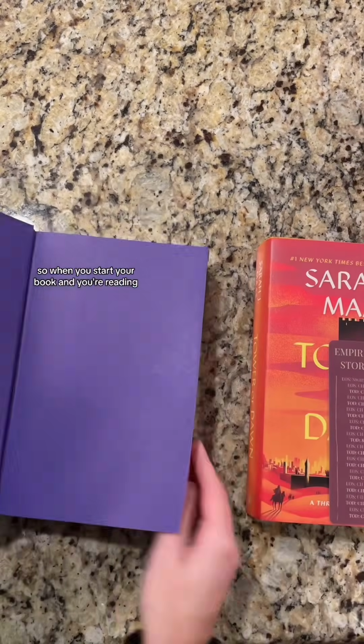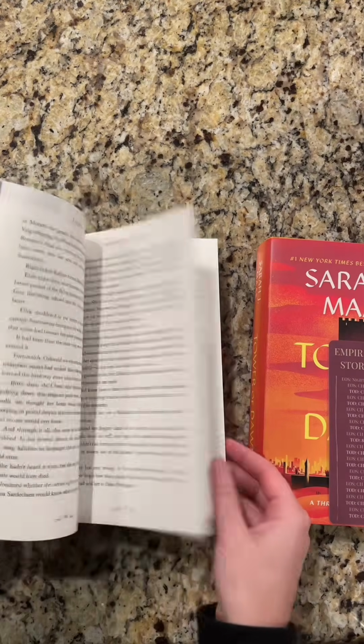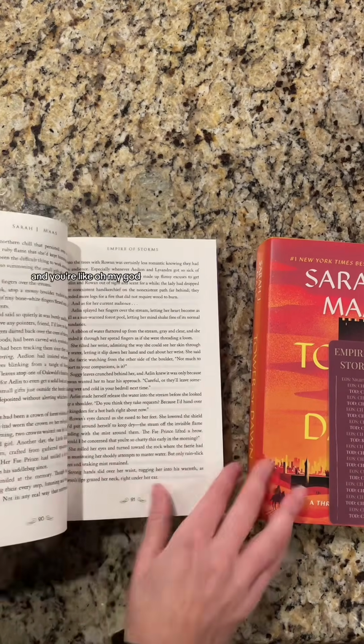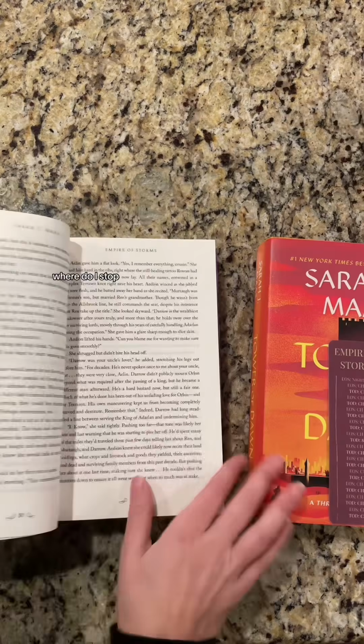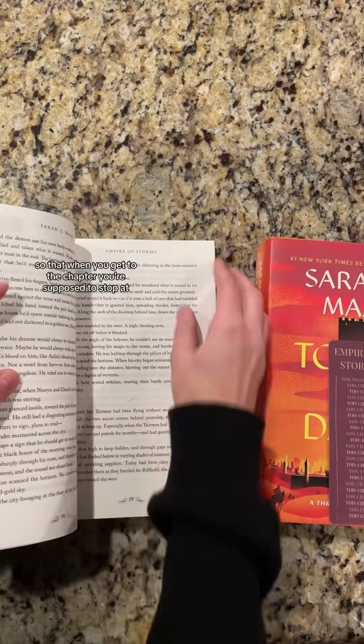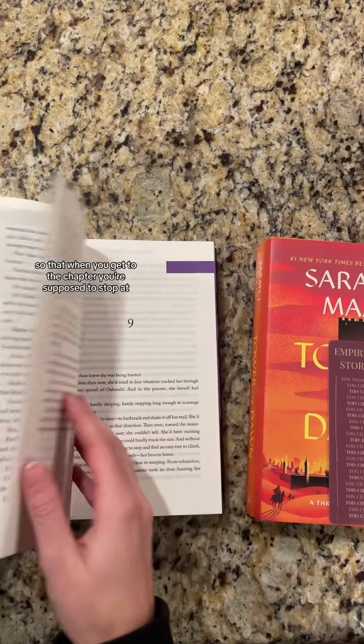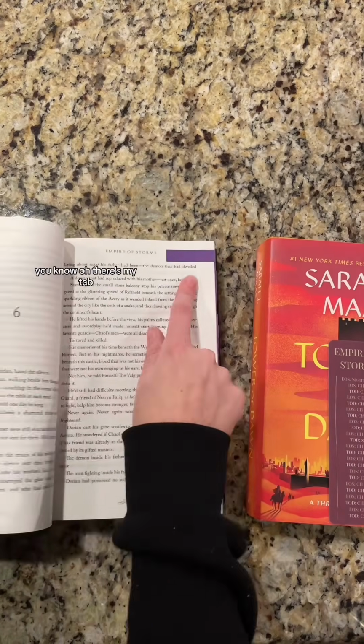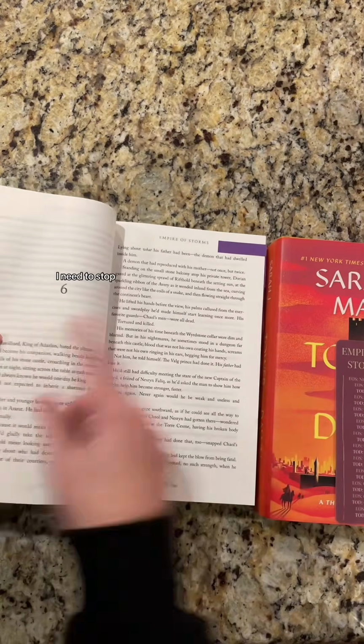So when you start your book and you're reading, you're like, oh my God, where do I stop? Where do I stop? This is why you tab, so that when you get to the chapter you're supposed to stop at, you know, oh, there's my tab, I need to stop.